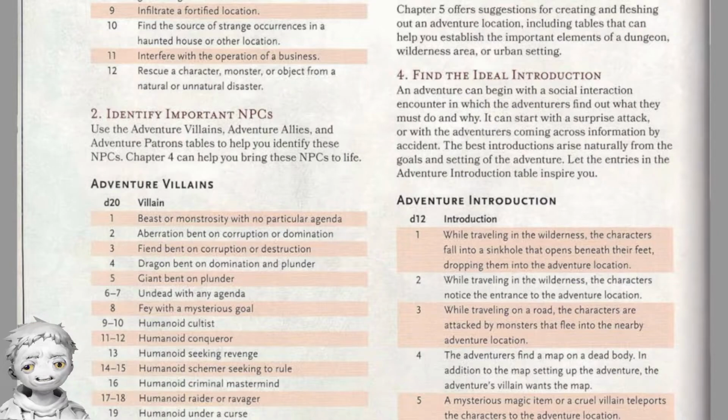D12. 1. While traveling in the wilderness, the characters fall into a sinkhole that opens beneath their feet, dropping them into the adventure location. 2. While traveling in the wilderness, the characters notice the entrance to the adventure location. That one is horrible. 3. While traveling on the road, the characters are attacked by monsters that flee into the nearby adventure location. That one is equally horrible.